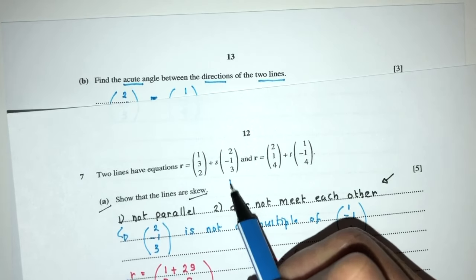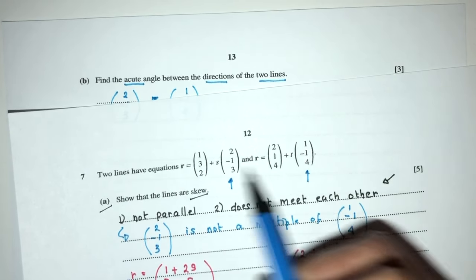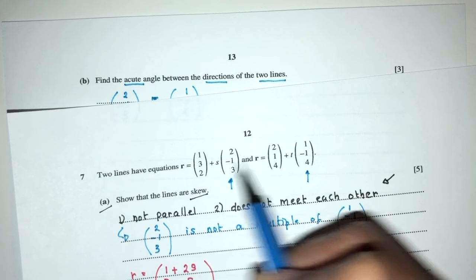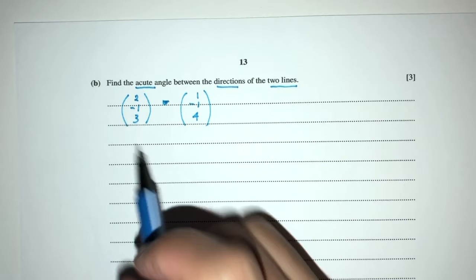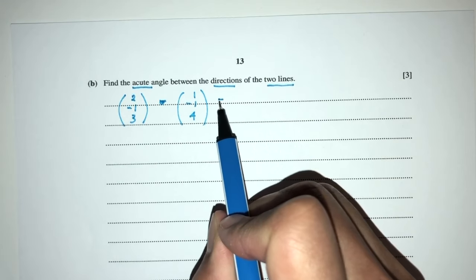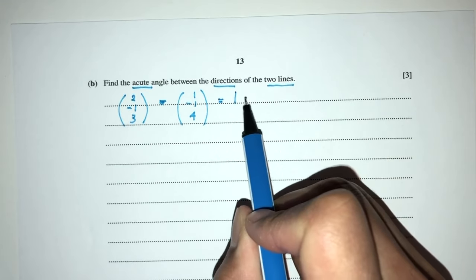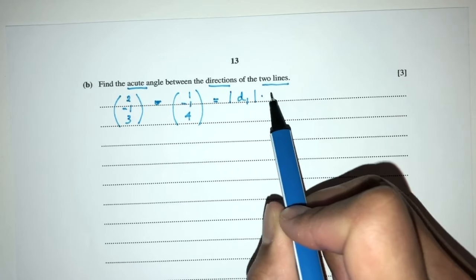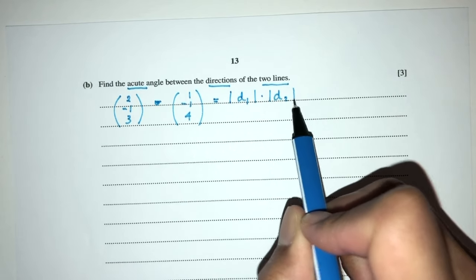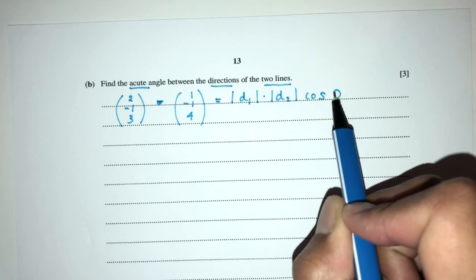So basically the vector at the end here, after the constant here, will be the direction of those two lines. So by definition, the dot product is equal to what? The direction number 1, direction number 2, times cos of the angle in between.